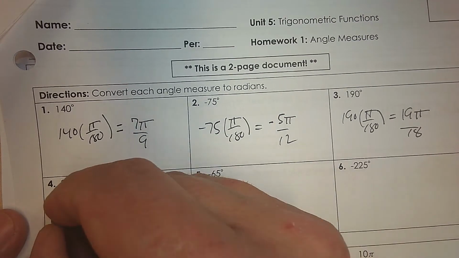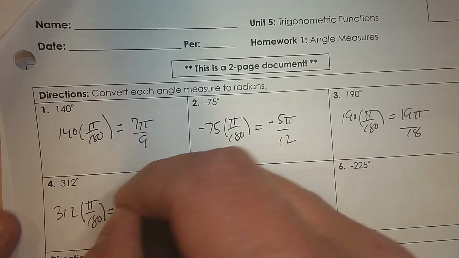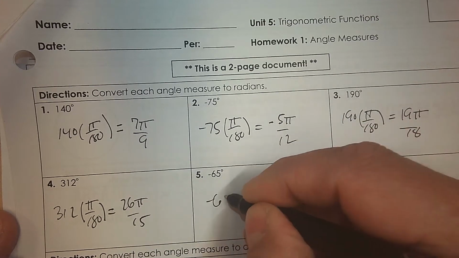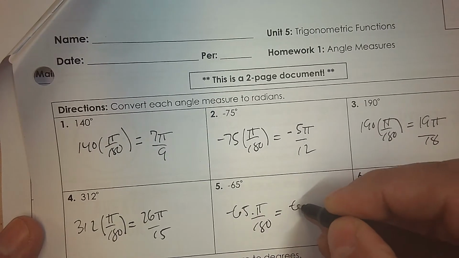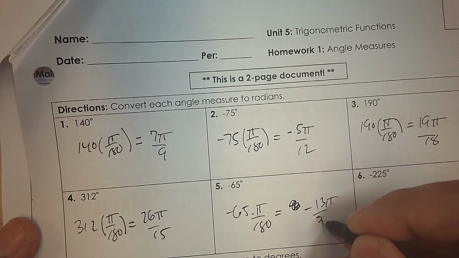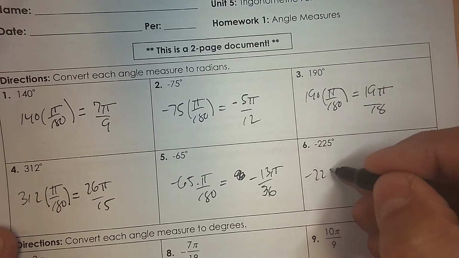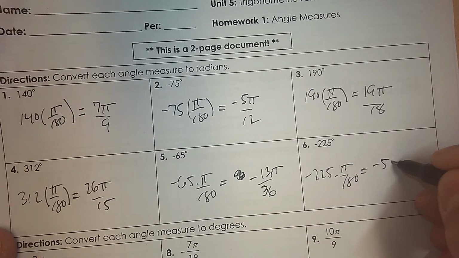Here we go, 312 pi over 180. Reduce the fraction down and you get 26 pi over 15. Negative 65 pi over 180. Again, reduce the fraction down and you get negative 13 pi over 36. Negative 225, that's pi over 180. Reduce it down and it's negative 5 pi over 4.